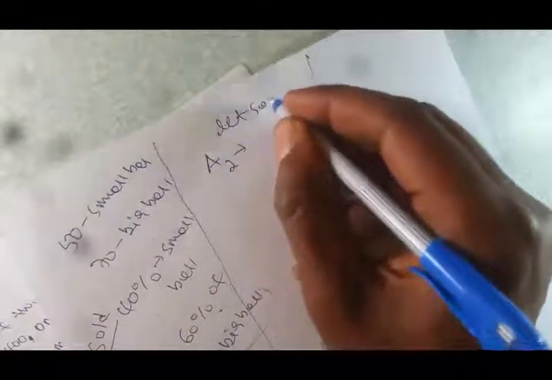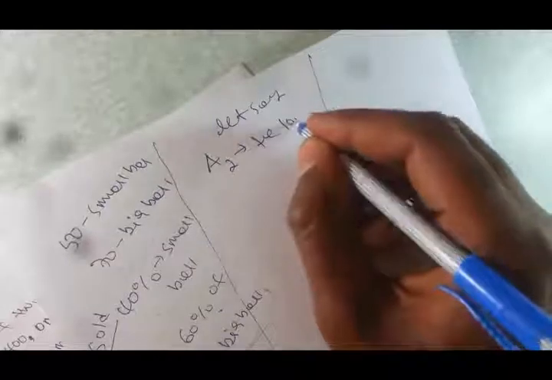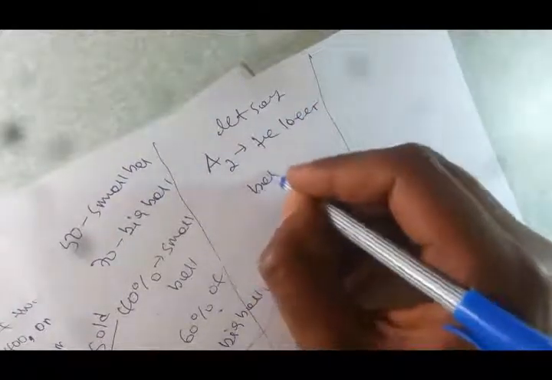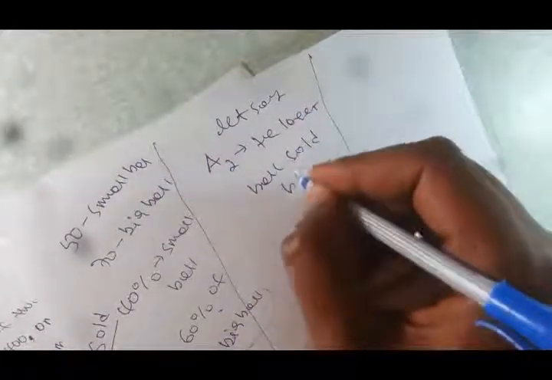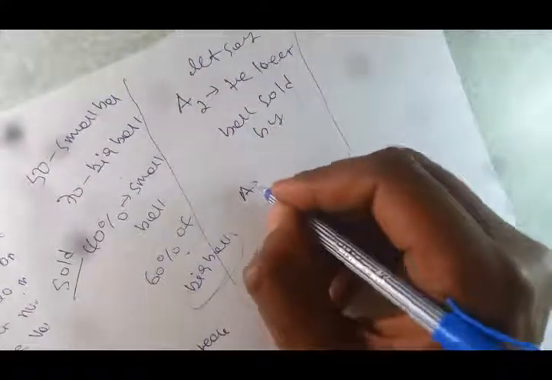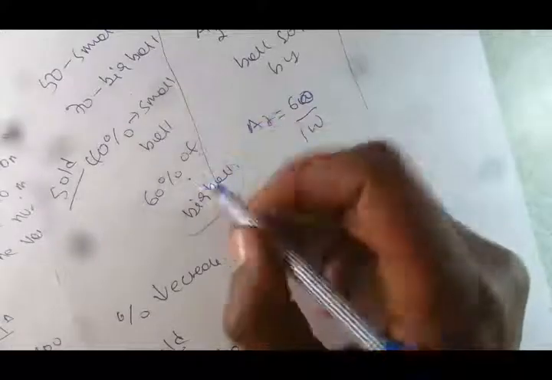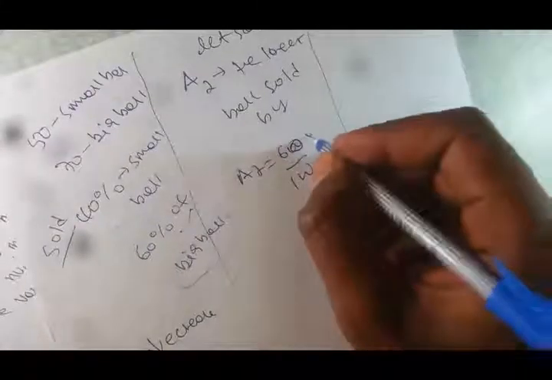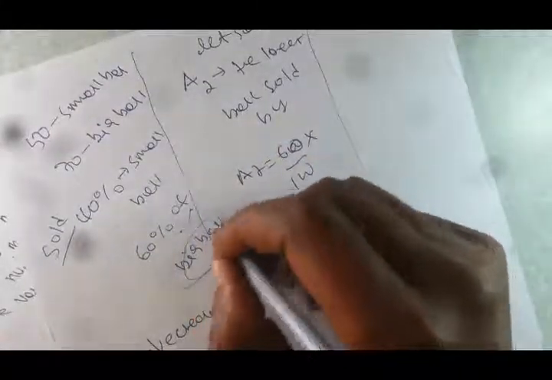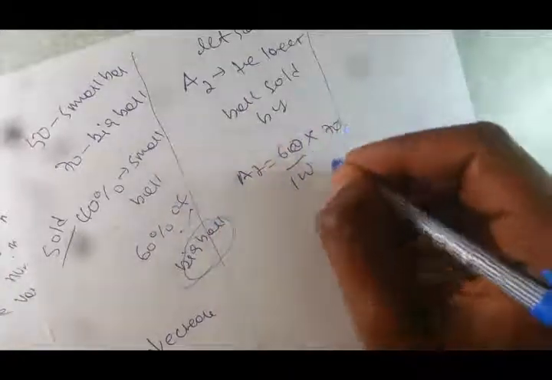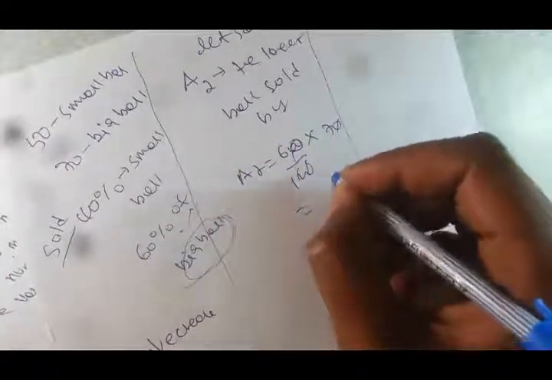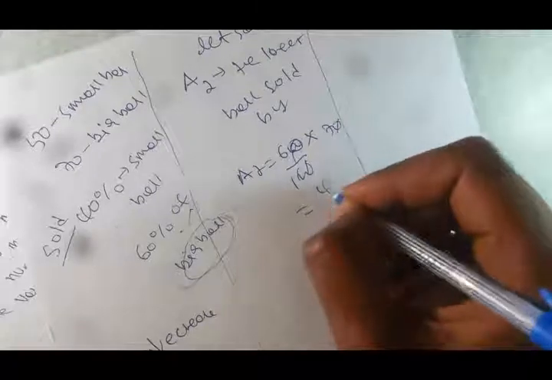And the second one is A2. Let's say A2 is the larger ball sold by Asu, and A2 is equal to 16%, which means 16 over 100. Whenever you find of, it means multiplication of big ball. What is the total number of big ball that she has? 70. Therefore this will be cancelled and there will be what? 7 times 6 is 42.